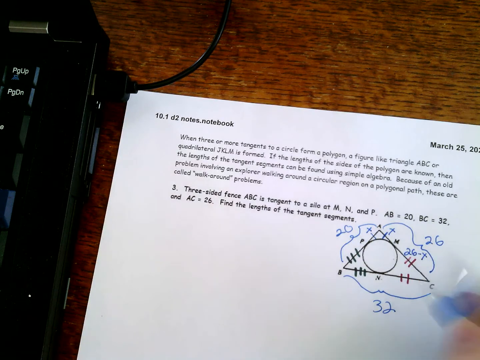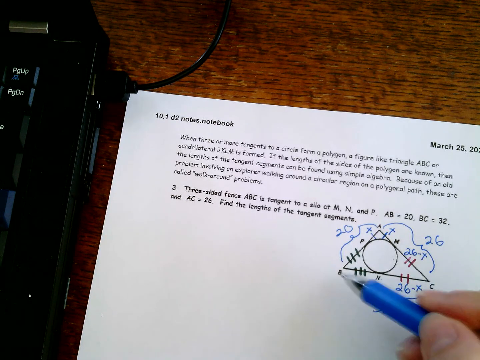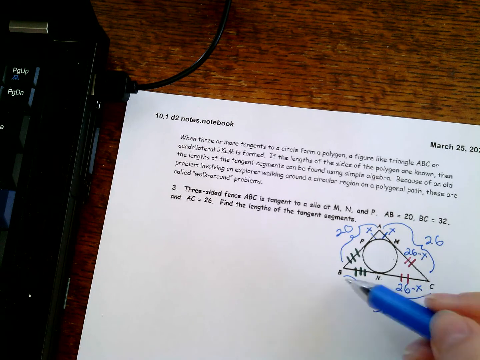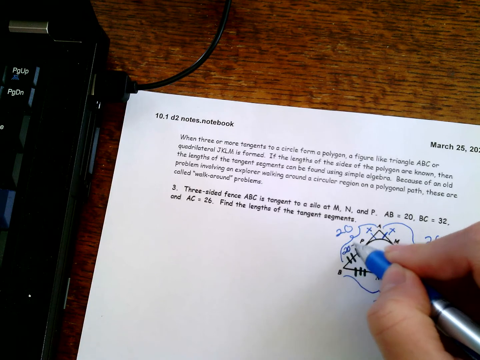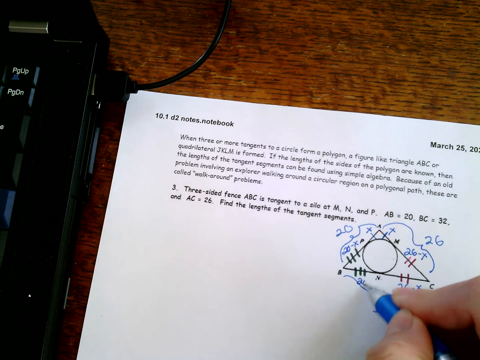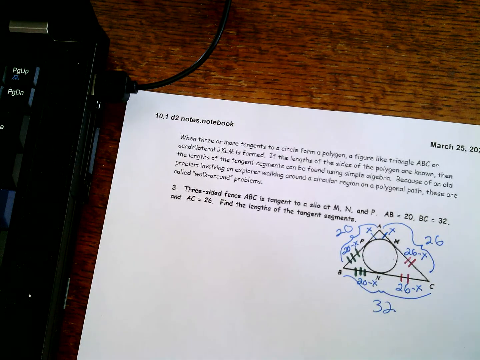BN and BP are congruent, and I have 20 and X here, so I'm going to call this 20 minus X, and this 20 minus X. Okay, I'm going to use this information down here because I have two different numbers. I have X, but I have two different numbers, and that's going to help me solve for X. These wouldn't be so helpful. So I'm going to set up my equation.